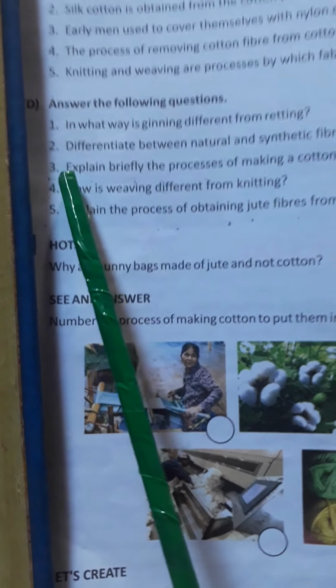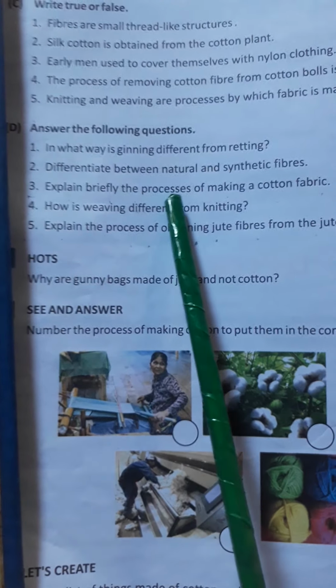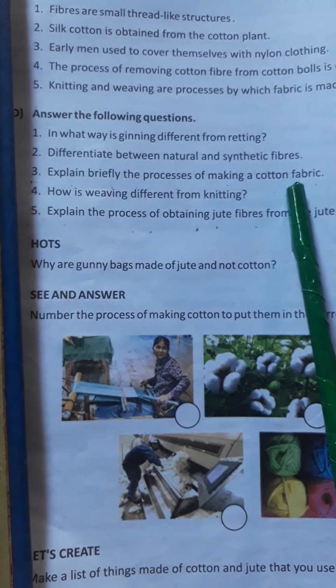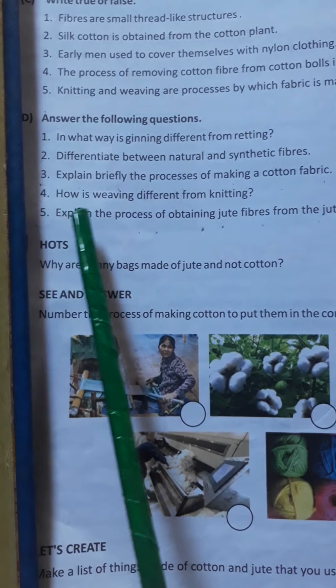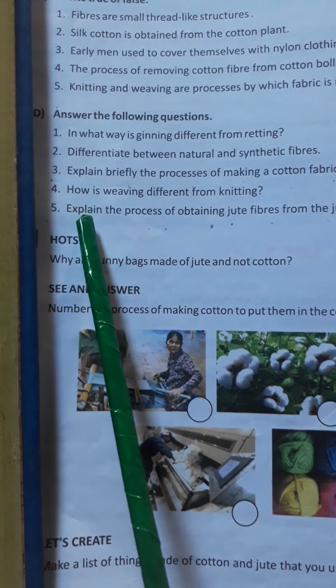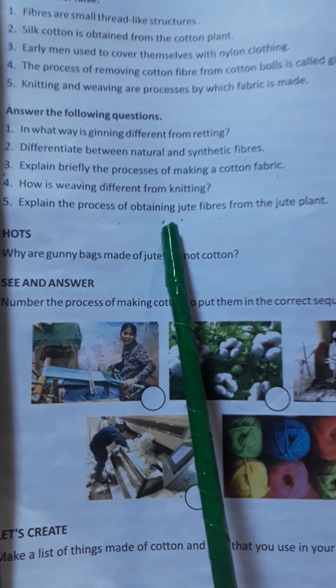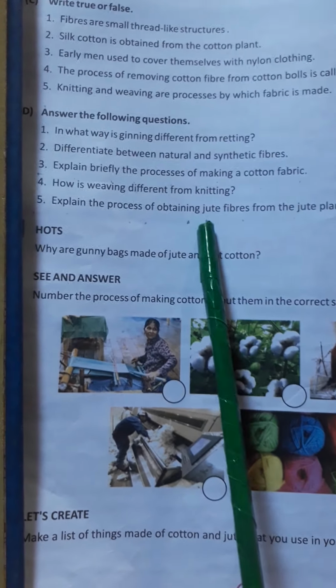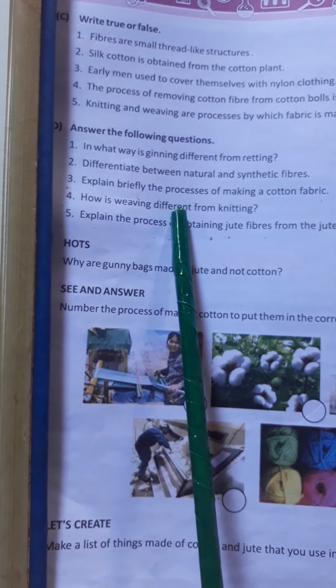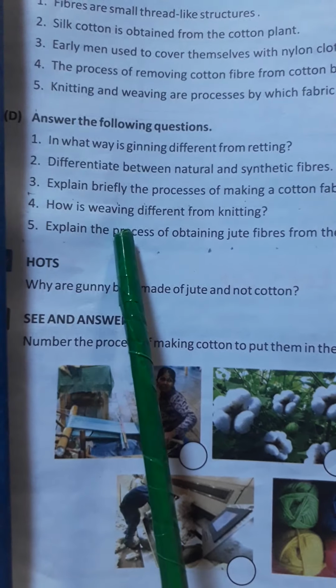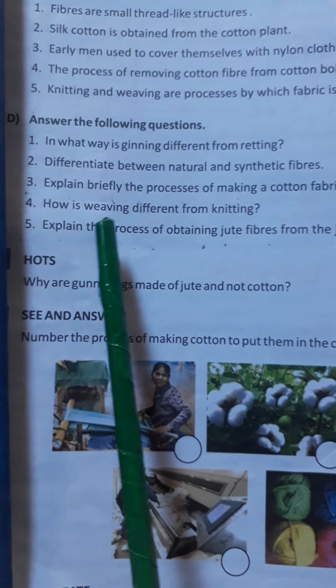Now, explain briefly the process of making a cotton fabric. This one I think I have already given you as homework. And number 4 we don't need to do. Now 5, process of obtaining jute fibers. This one also I have given you as homework. So suppose in the exam, if these questions come, you can write on your own, okay? But you have to go through them, read and try to understand.